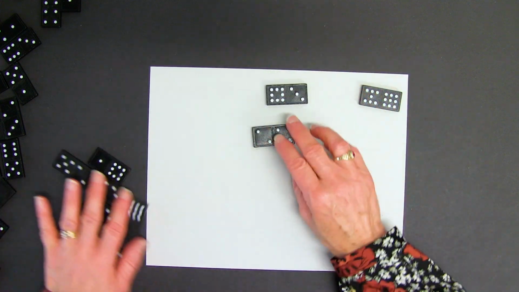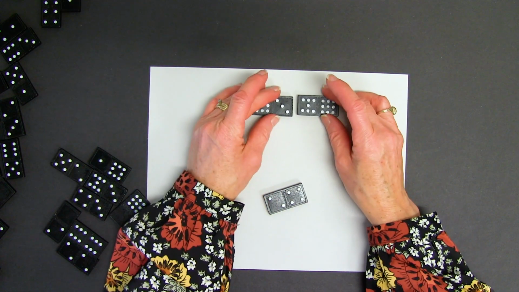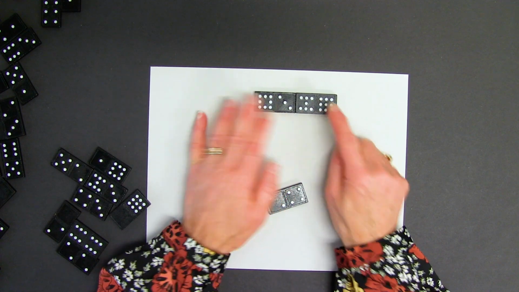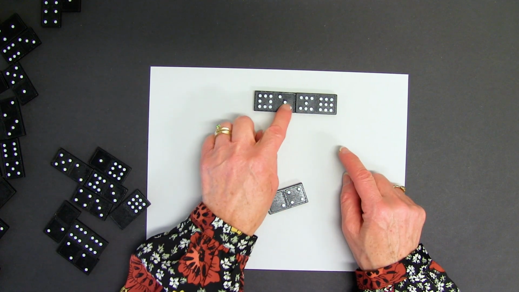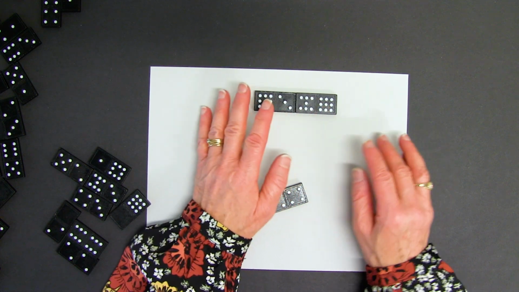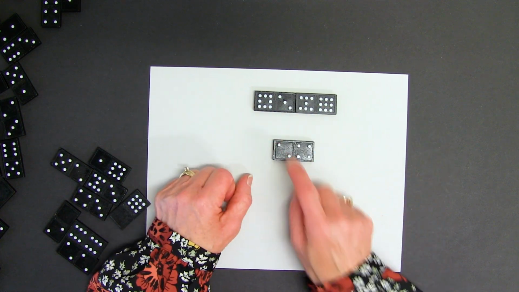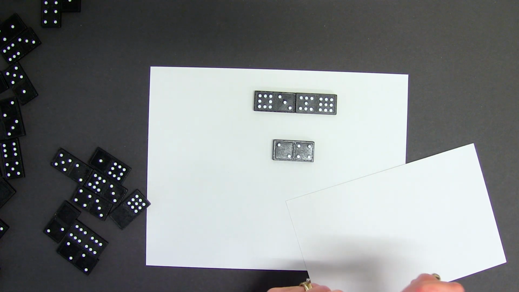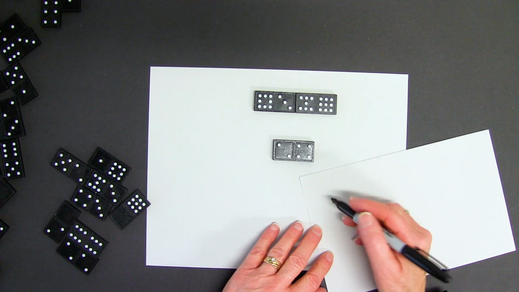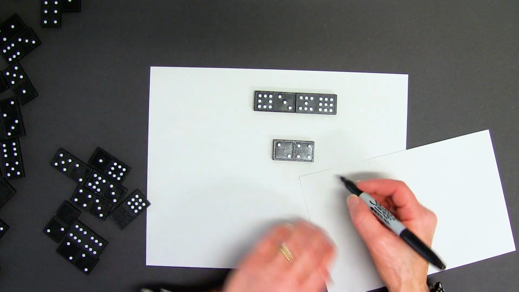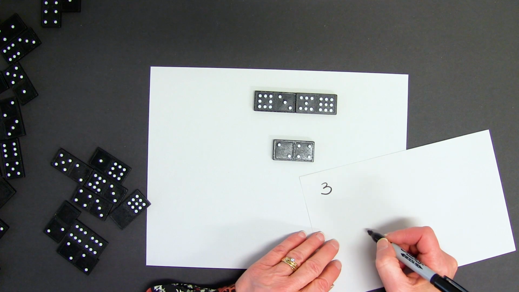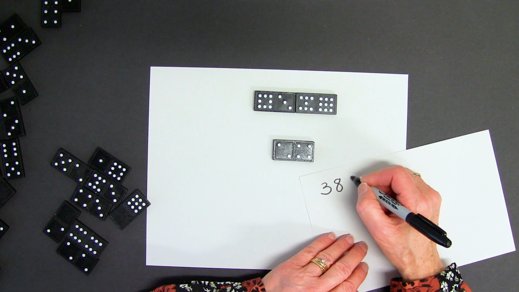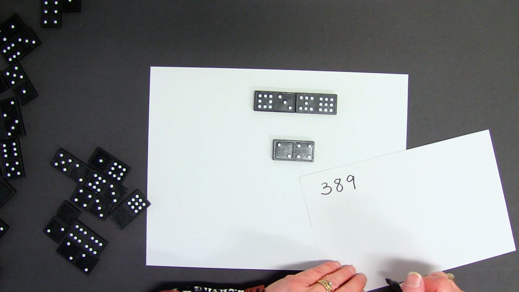I'm going to set the rest aside. Now, if I put this together, I have 4 different digits, 8, 3, 7, and 9 that I can work with to make my 3-digit number, and then I can use this for my 2-digit number. So what I'm going to do is my 3-digit number, I'm going to start with the 3 in the hundreds place. Then I want the 8 in the tens, and I want the 9 in the ones.